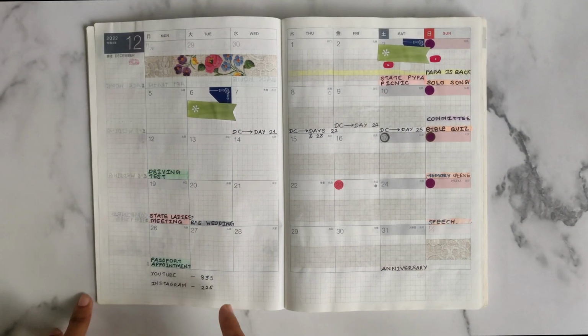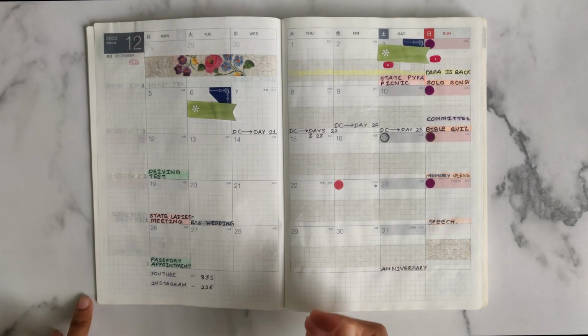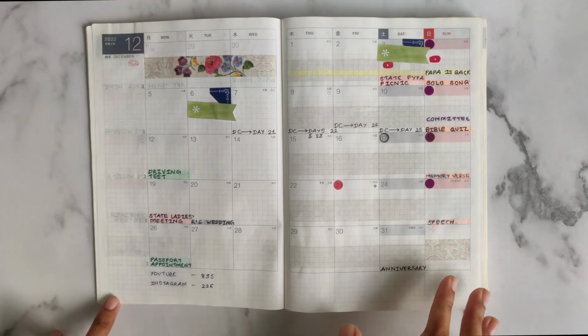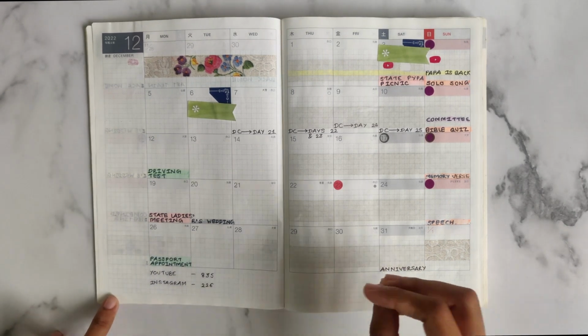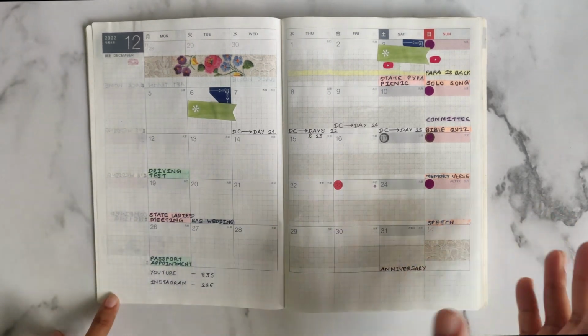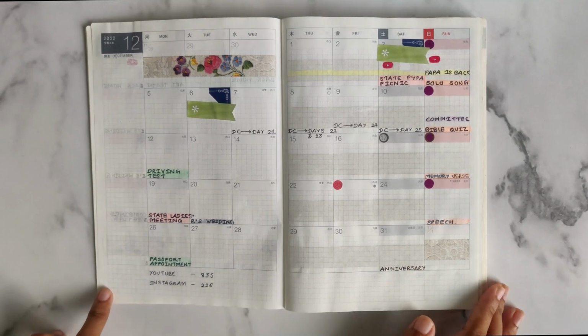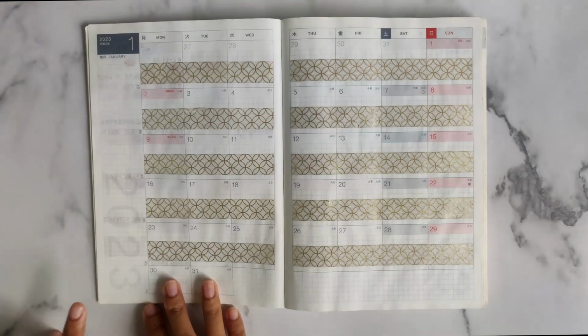The index that I showed you earlier is something that I fill towards the end of a month or sometimes the next, all at the same time, instead of filling it on a daily basis. I never fill the index on a daily basis. At the end of the month I go back and fill it, and that's that. So these were the monthly spreads.